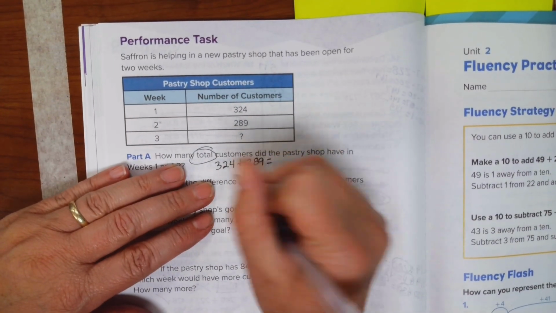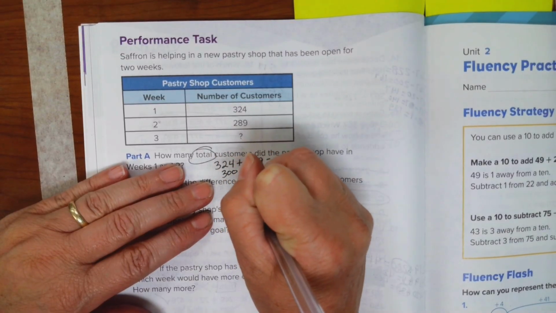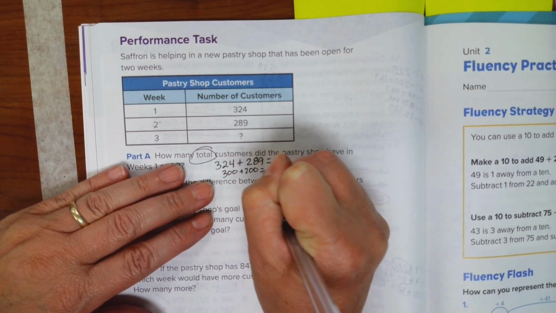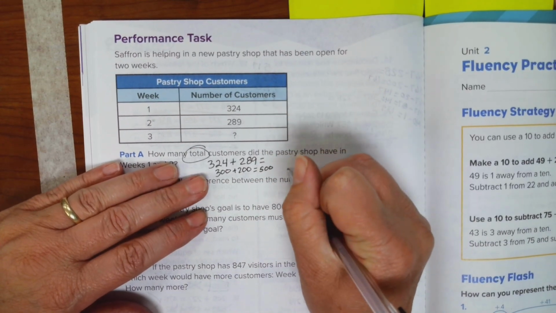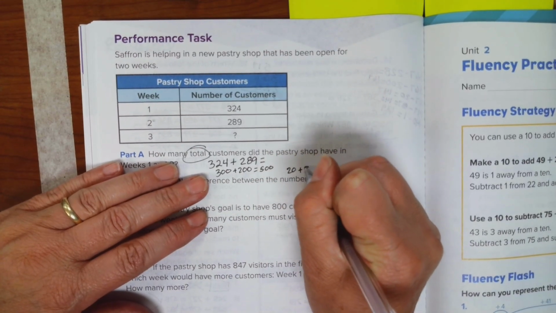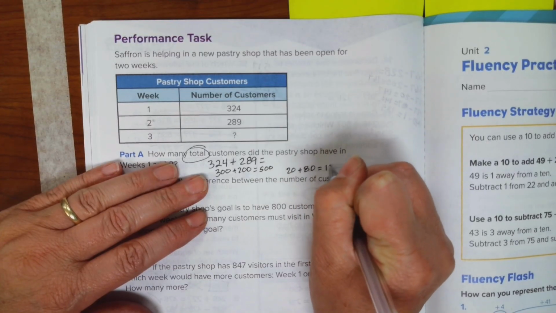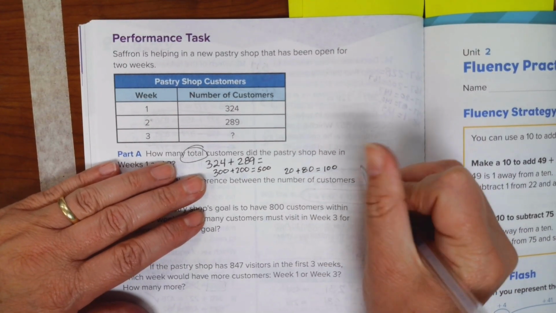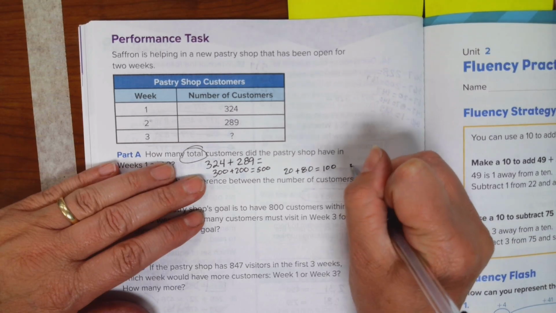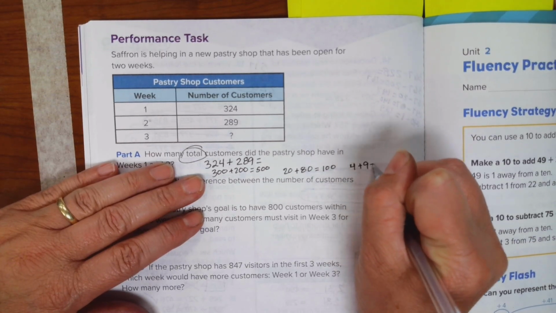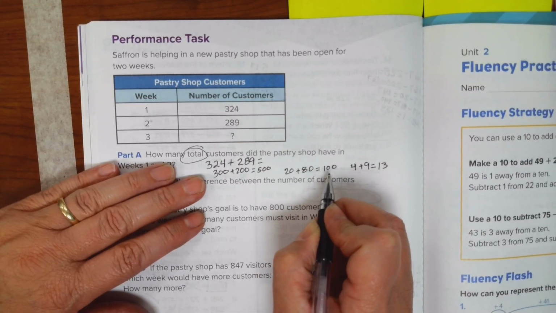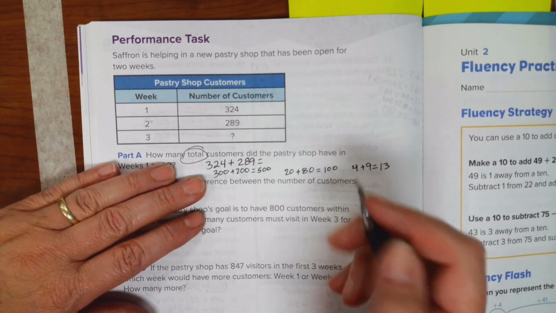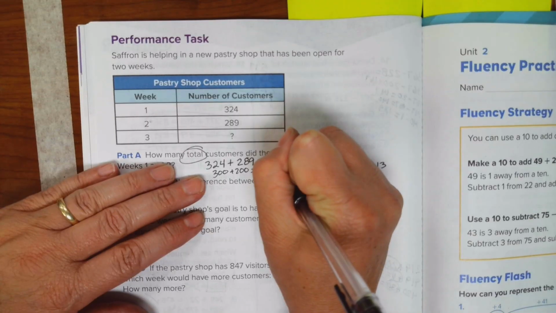You could have used 300 plus 200, which is 500, partial sums. 20 plus 80, ooh, looky there, there's 100. I like that. And then we have our 4 plus our 9, which is 13. So I have 500 plus 100, 600 plus 13 is 613.